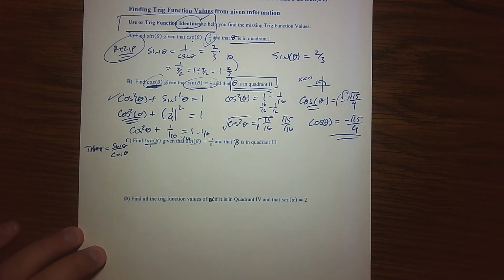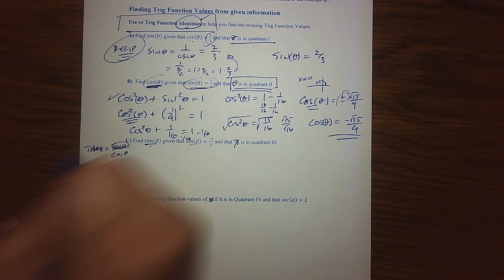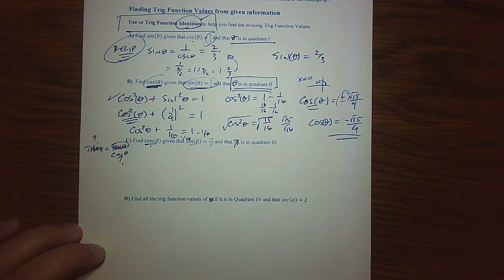Number one, that's a true fact. But number two, I only know one of those values. This is what I'm trying to find, and I don't know what that is yet. So that is actually useless at the moment unless I can find my cosine value. That might be a way we could potentially approach it.